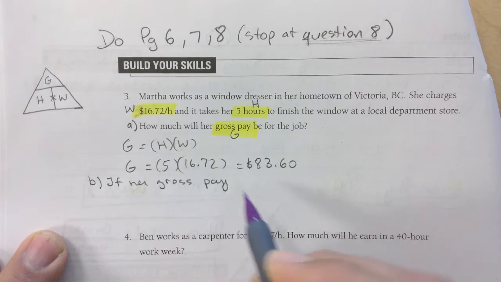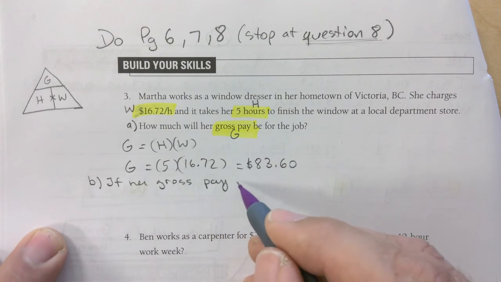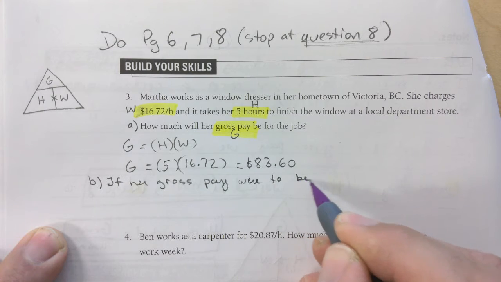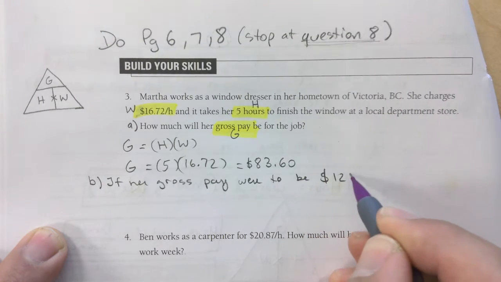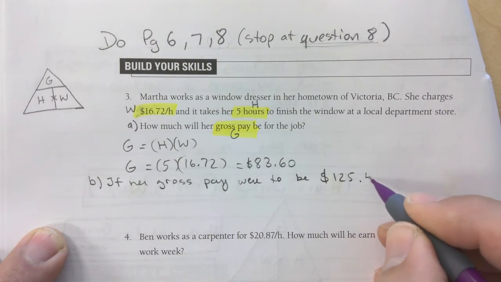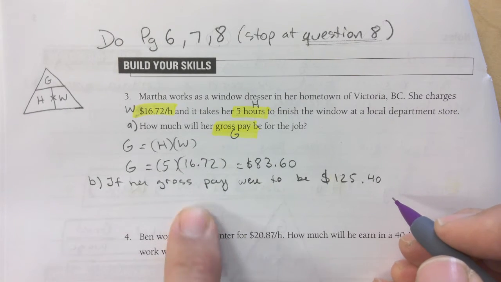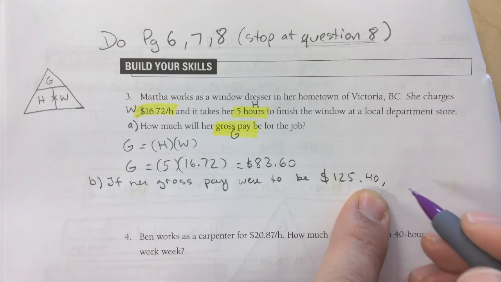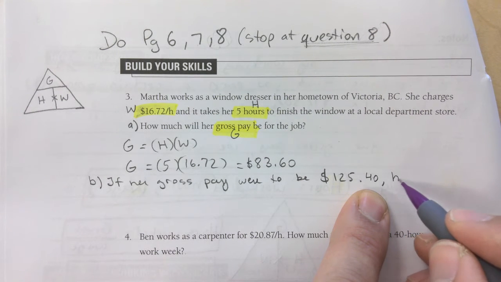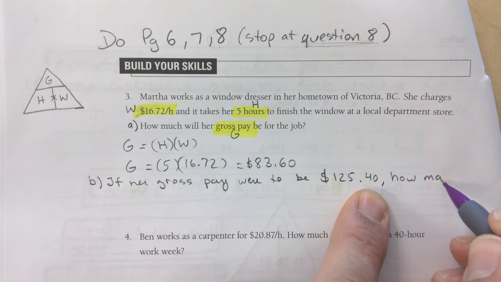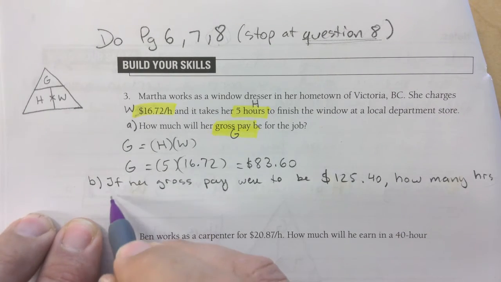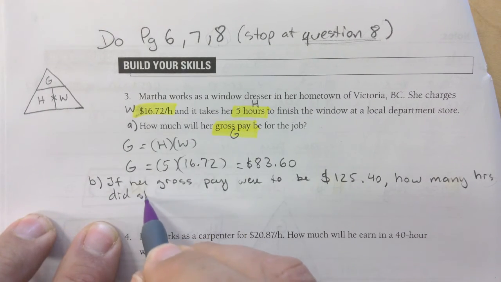If her gross pay were to be 125.40, okay, so if her gross pay were to be this, how many hours did she work?